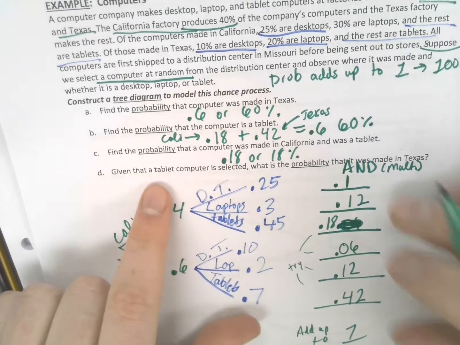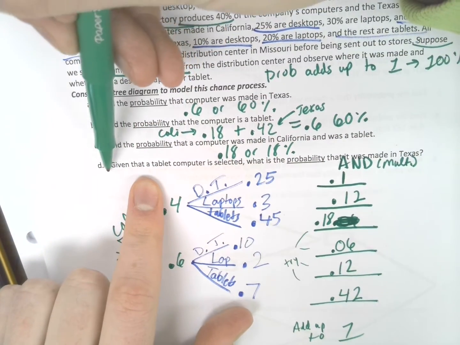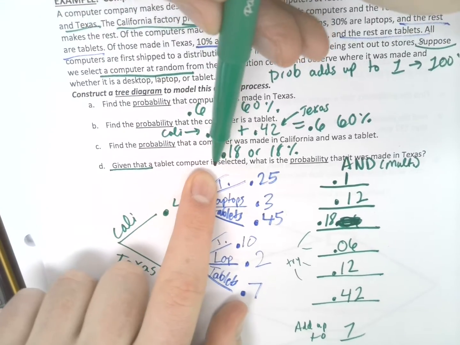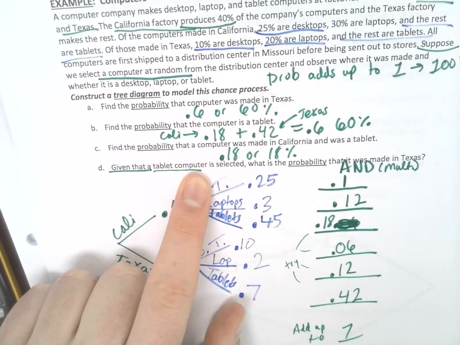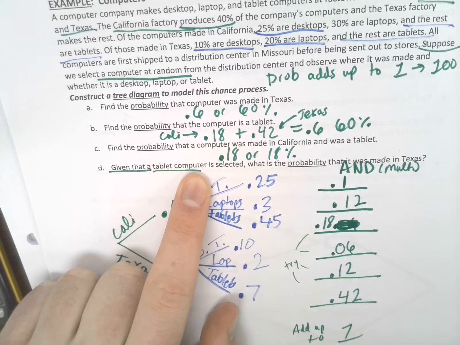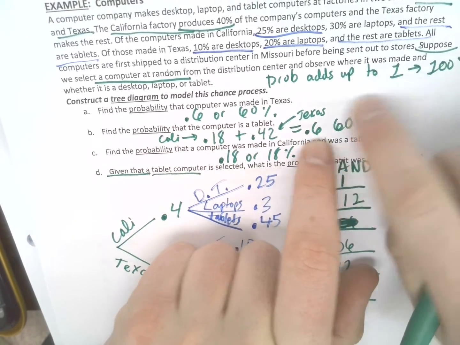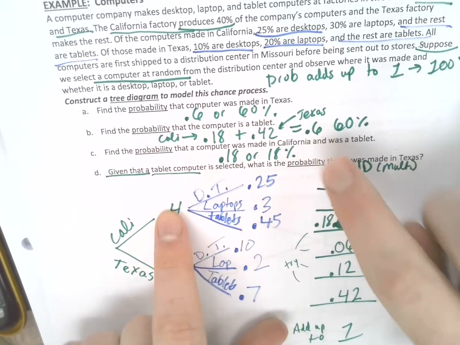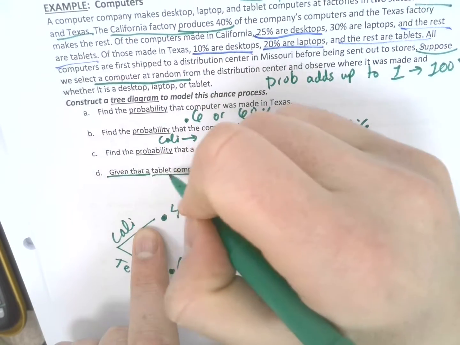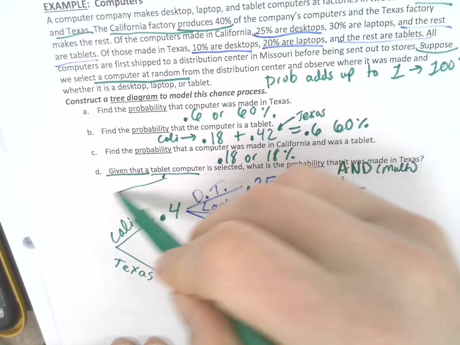And then last one, ooh, this is going to be tricky. Given that a tablet computer is selected. So in other words, given that we are dealing with only tablet computers, which we know makes up 60%, or 0.6. So given that we've got a tablet, let me bring this down here.